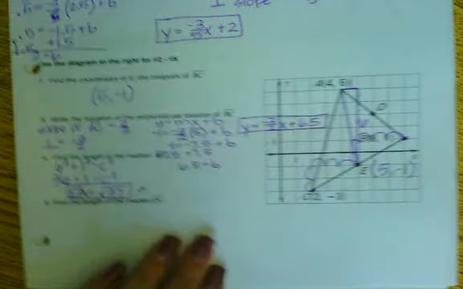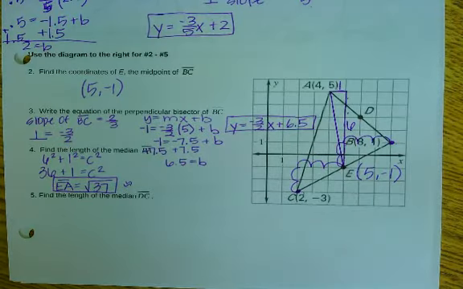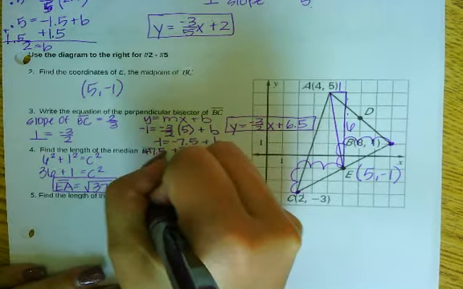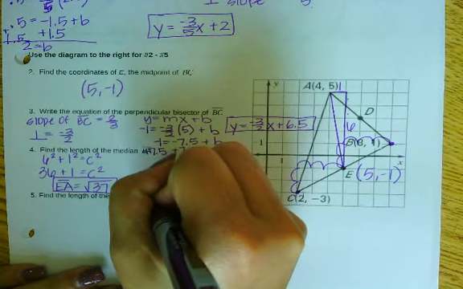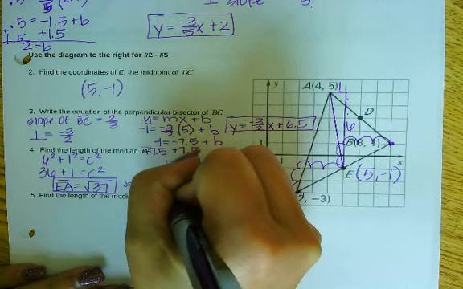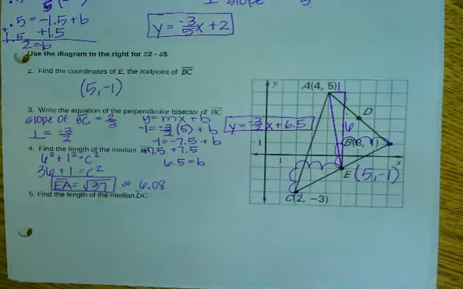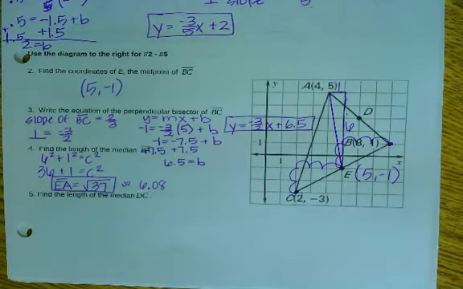Okay, radical 37 is about what? 6.08. So you could have radical 37 or about 6.08. Okay, do the same thing, but this time you're finding the length of median DC.